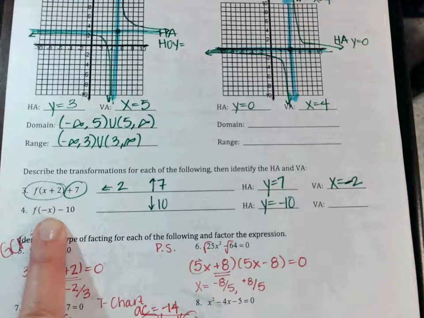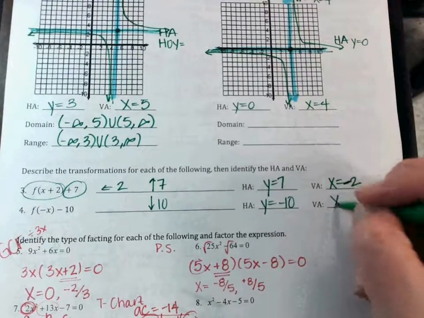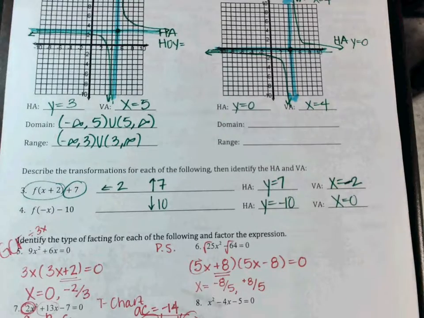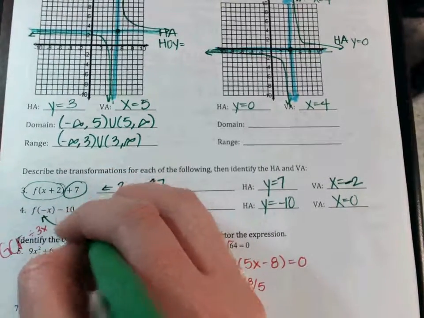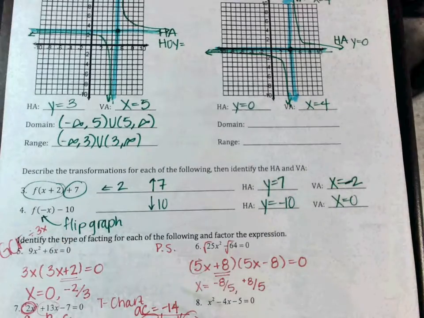Does this negative move the graph sideways? What does it do to it? It flips it. So your X here would still be 0. That negative will reflect the graph, but it doesn't actually shift it either direction. So that negative is going to flip the graph, but it doesn't actually move it sideways at all.